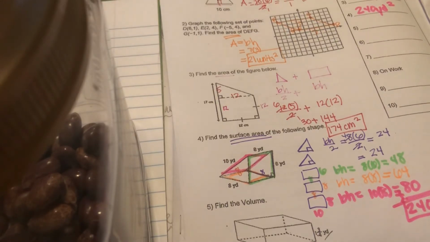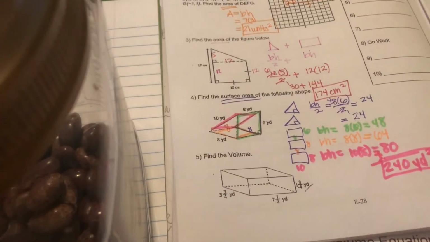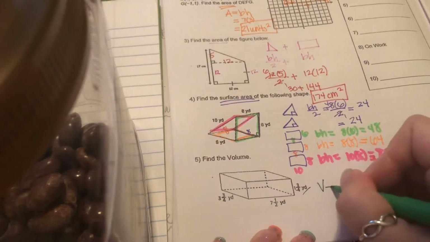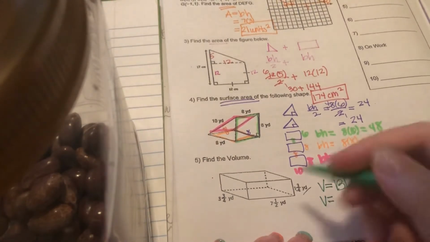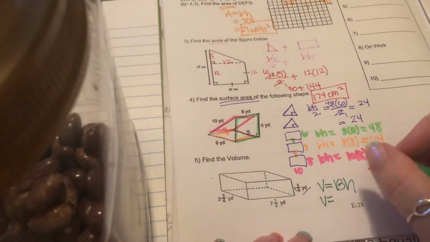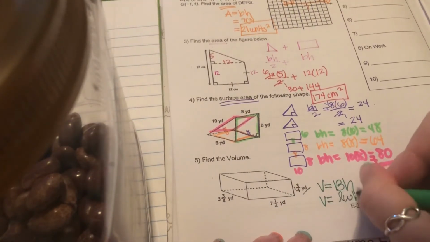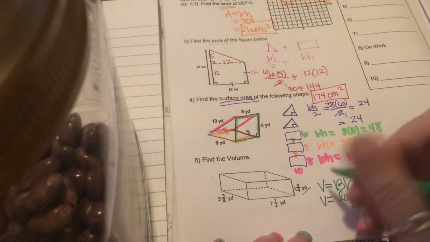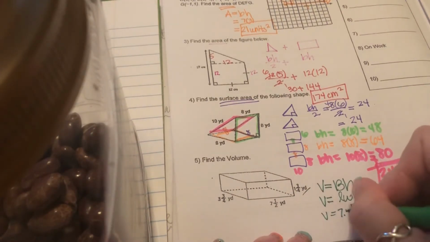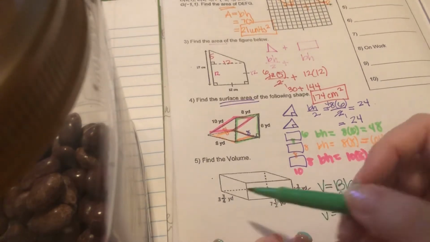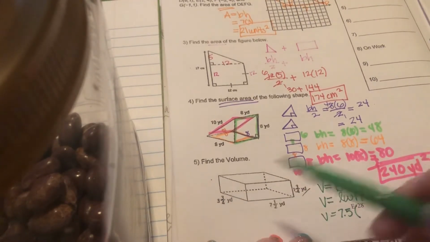Okay, the last one for this page is problem 5, and it says find the volume, and we're dealing with a rectangular prism, so that's area of the base times the height. Well, the area of the base is a rectangle, and the area of a rectangle is length times width. So length times width times height. Well, my length is 7.5. My width is 3 3/4.